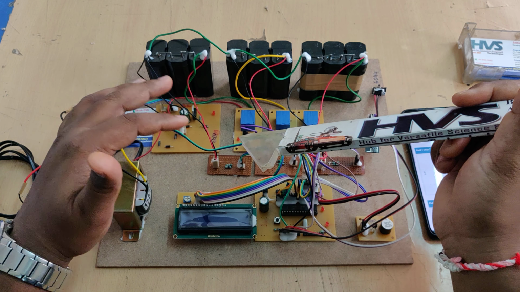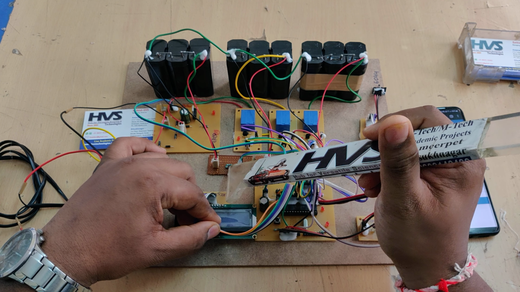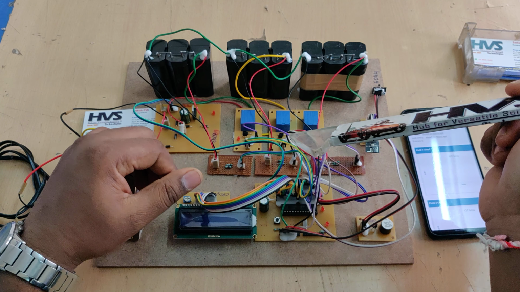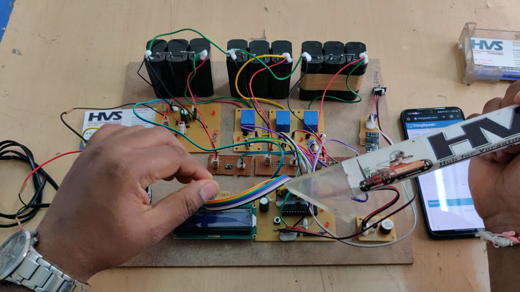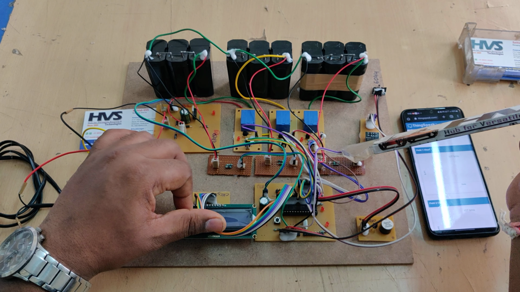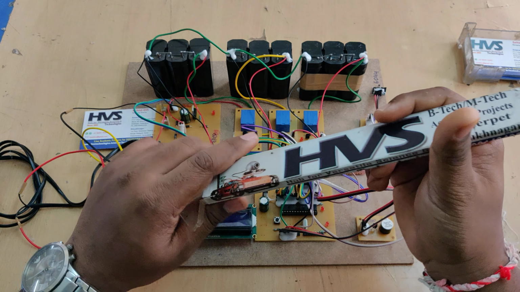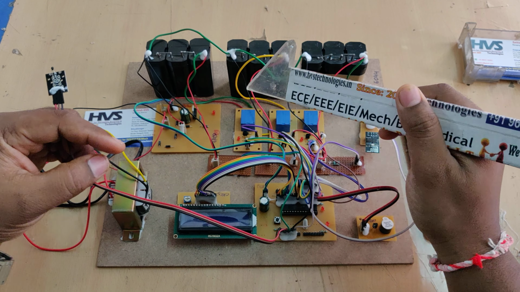Whenever we provide 12 volts DC input to this potential divider, the output is 1.2 volts, meaning 12 volts is the input and 1.2 is the output. Inside the microcontroller, we multiply by 10, as we know the potential divider ratio is 10:1. Like that, pins A0, A1, A2 are interfaced to the microcontroller as voltage sensors, and pin A3 is for this temperature sensor. Next, the relays work based on the voltage input.